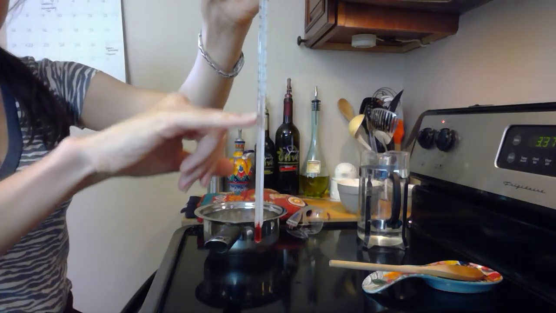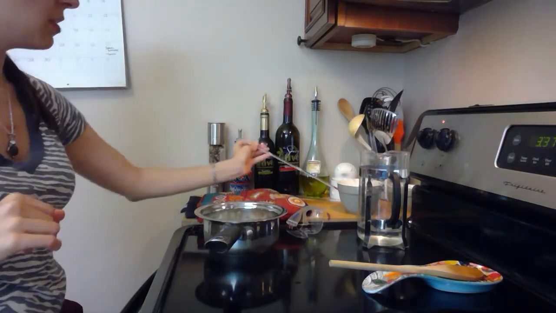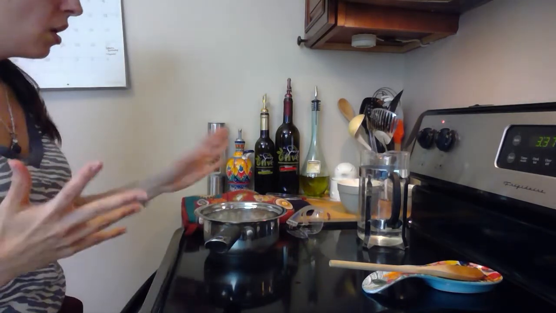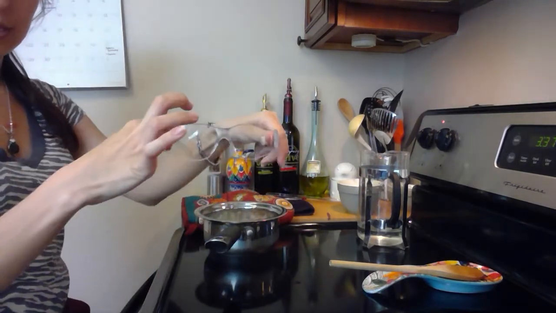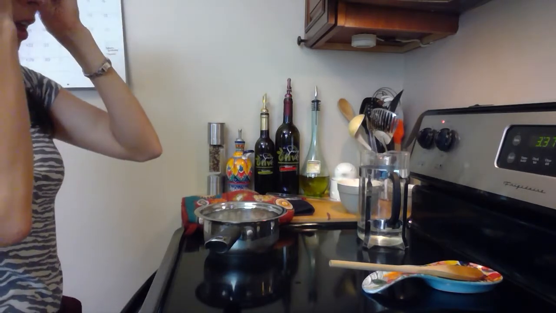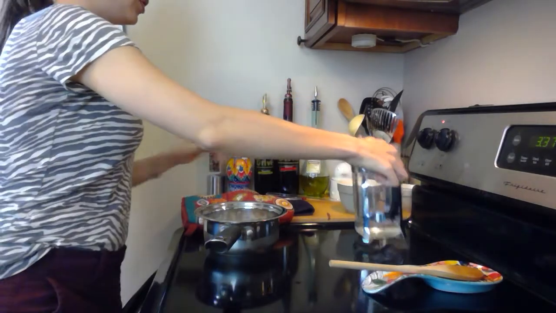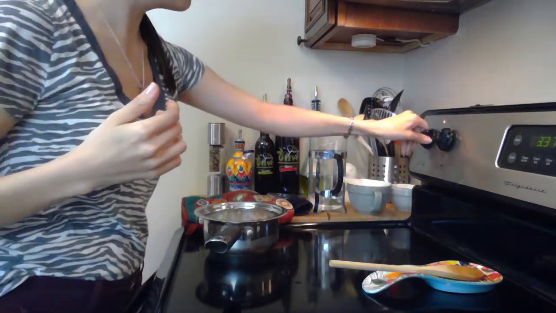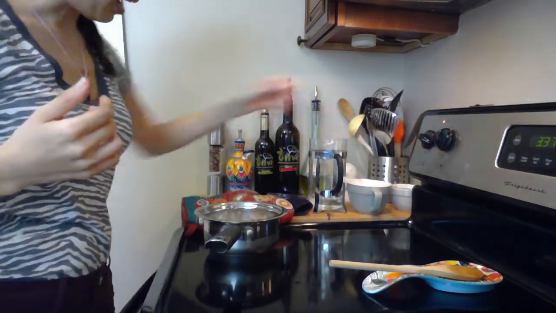So again, we're just looking at where our red line stops. You might have a different color. And you can place that back on your towel. All right, safety goggles on. And then you're going to turn your heat source to a medium-high heat, whatever that looks like for you, about a medium-high heat.